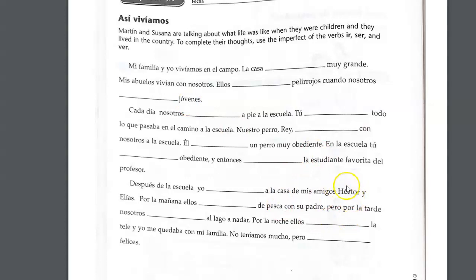The ones that you really may struggle with are this blank here. This is the expression, rather, to go by foot, synonymous with caminar, right? To go by foot to school. This lo que refers to something that you saw while on your way to school.